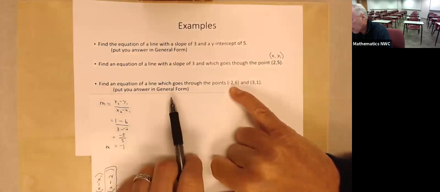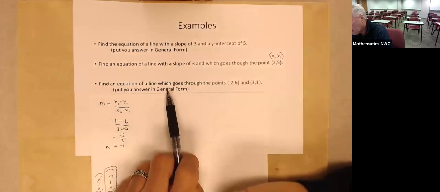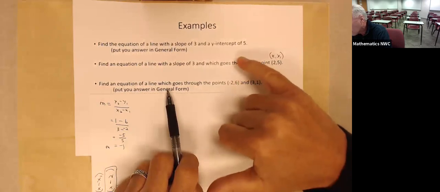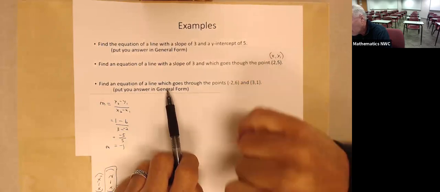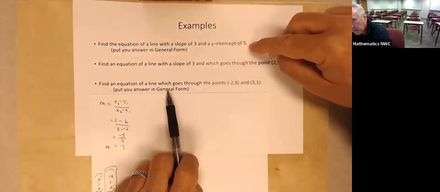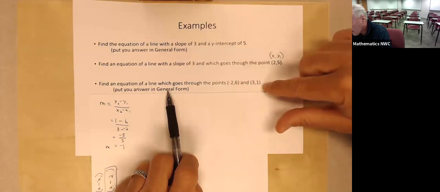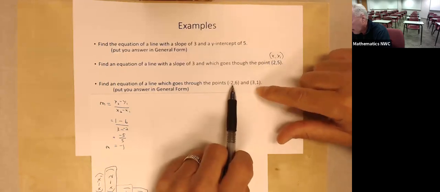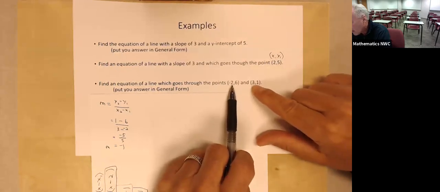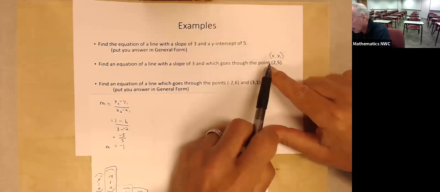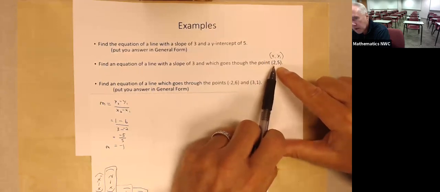So my first step for this problem was to find the slope. If one of these were a y-intercept, I could use the slope-intercept form like I did on my first example. But neither one of these is where it crosses the y-axis. But I do know that both of these represent a point on the line, just like up here, this point was on the line.